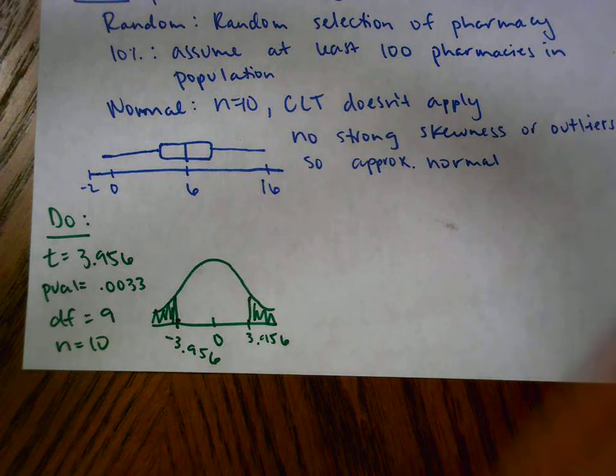So now we're ready to conclude. Oh, I don't want to use that marker because it's dying.